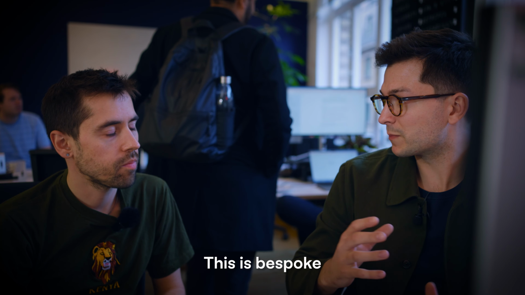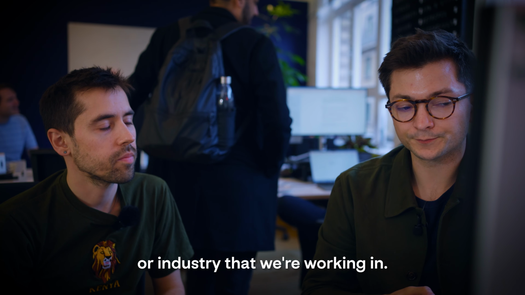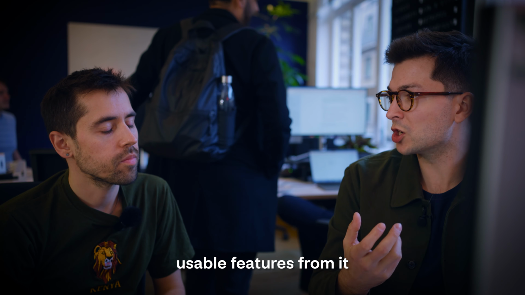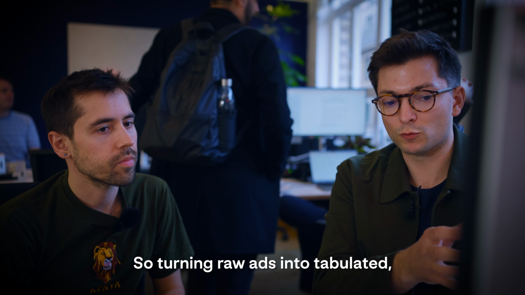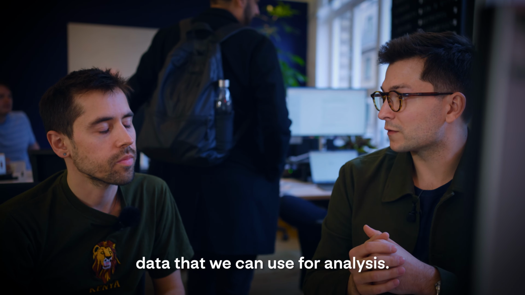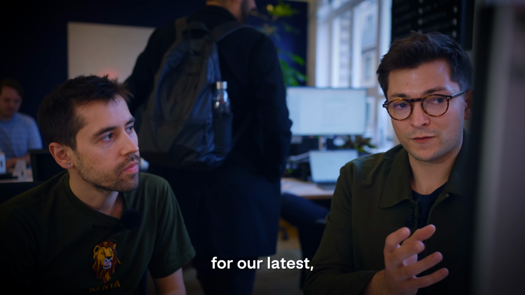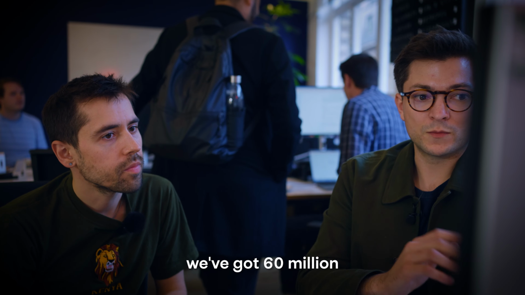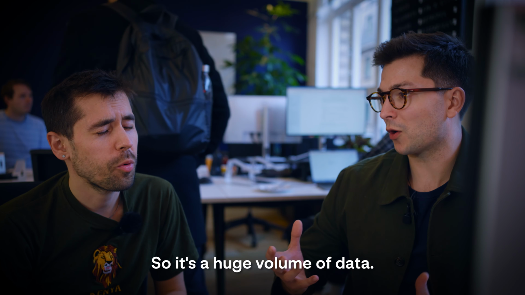I say custom, this is bespoke for each advertiser or industry that we're working in. And this takes the raw ad text and extracts usable features from it that we can use for our analysis, so turning raw ads into tabulated data. To give you an example of the scale of this, for our latest travel industry report, we've got 16 million plus data points. So it's a huge volume of data.